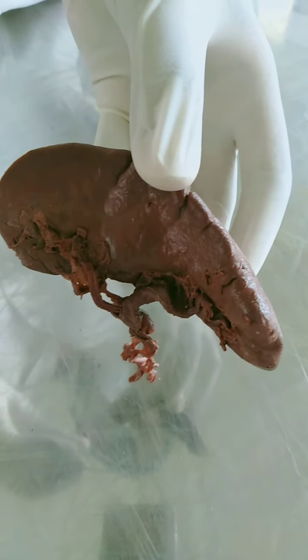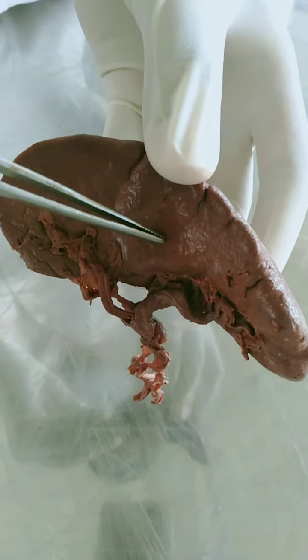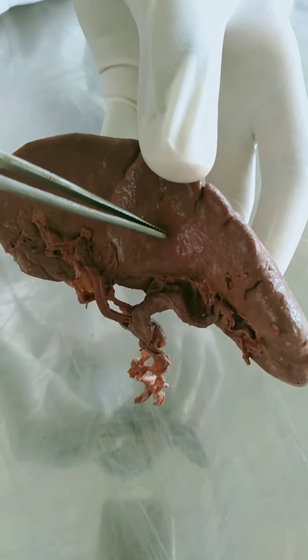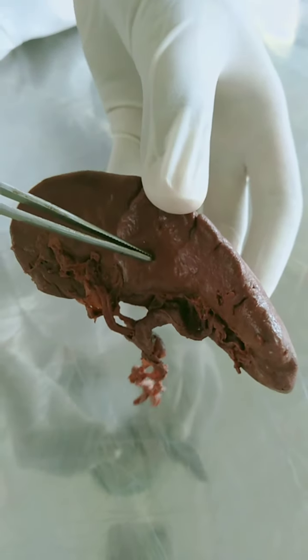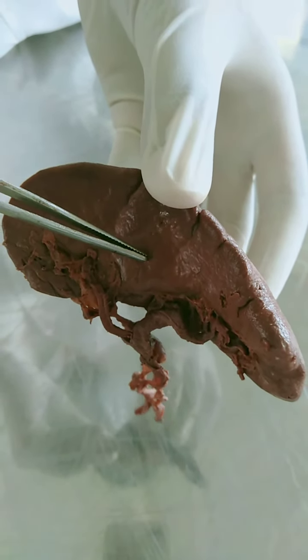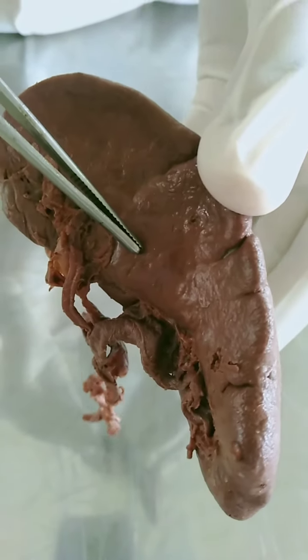Today, let's see the dissection of spleen. So, this is the spleen. It is the largest single mass of lymphoid tissue and it belongs to the reticuloendothelial system. This organ is highly vascular with high regenerative ability, and it is an organ that moves with respiration.